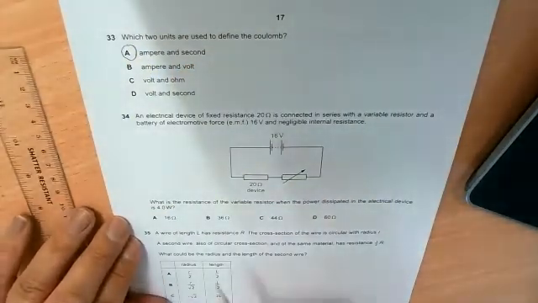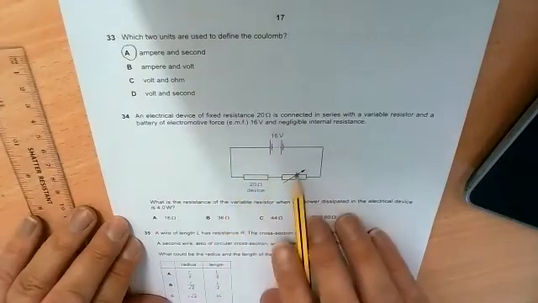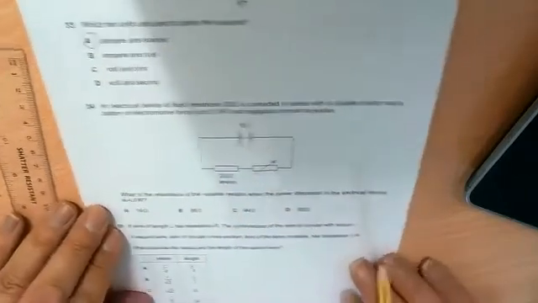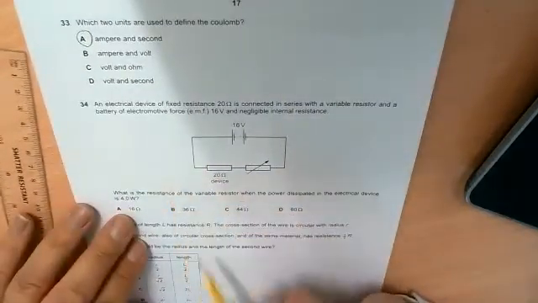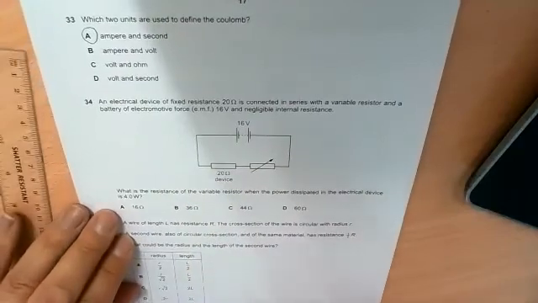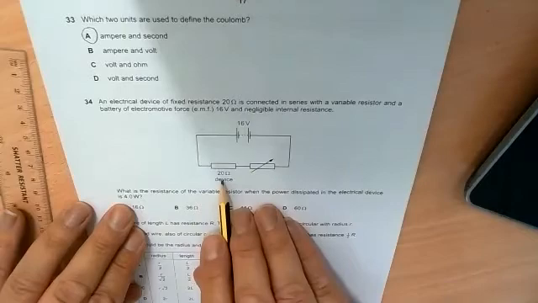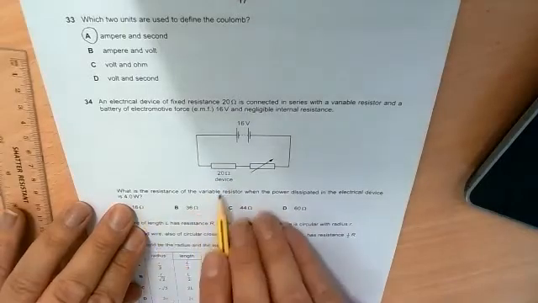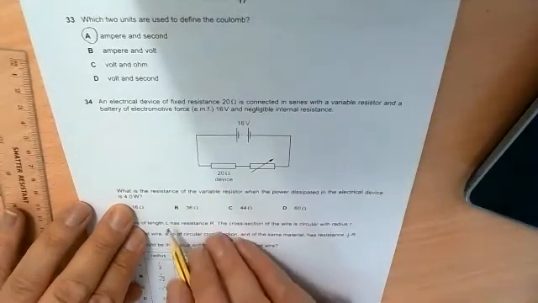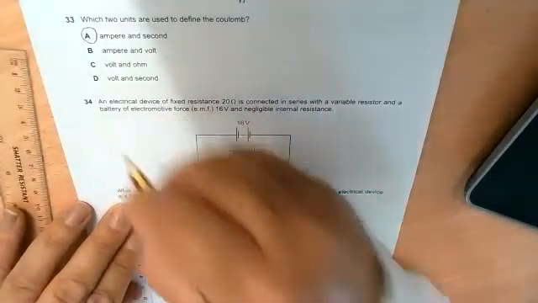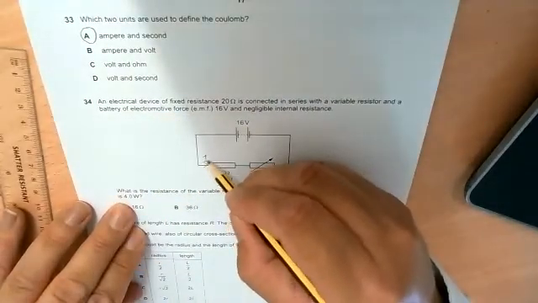Number 34, you've got an electrical device. This one was hard. A lot of people struggled with this one. So you have to take this in 2 steps. It tells you the power dissipated by this resistor is 4 watts. And it tells you its resistance is 20 ohms. So you could work out the current flowing through it.